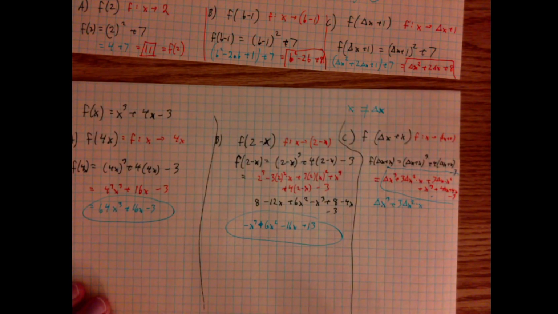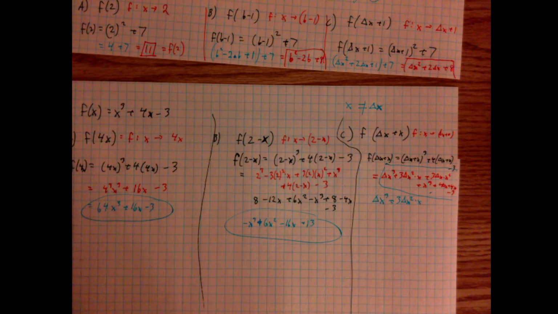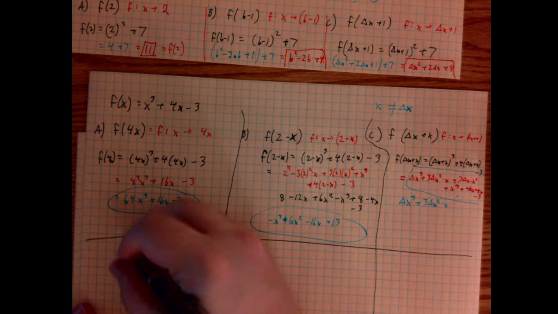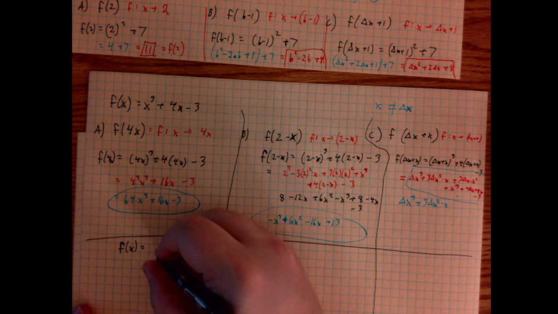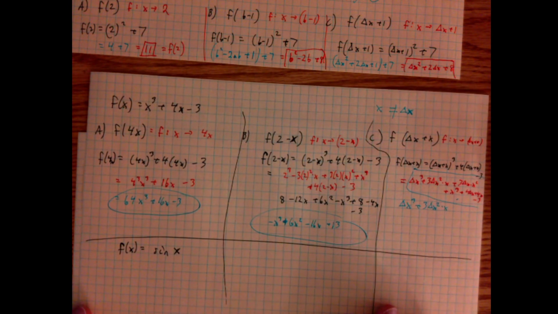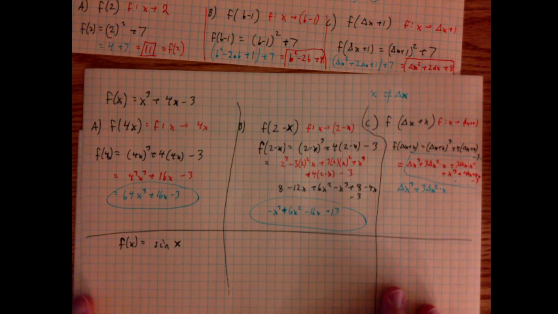One last thing to point out. It doesn't matter how complicated your f of x is. These rules still apply. So we're going to do one more. It'll be very brief, I promise. Try to keep it simple. What if I did a trig function? Now, if you haven't taken trig yet, I apologize. We will have a trig week next week where we go through a lot of the trig pieces that you need to know. It's a fun week.